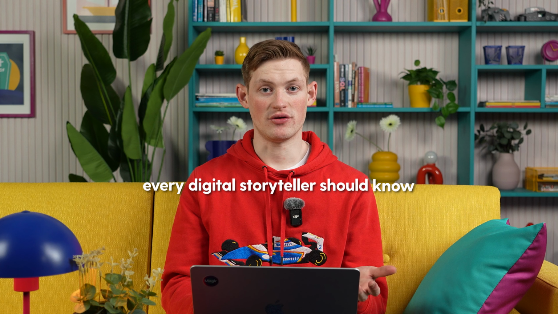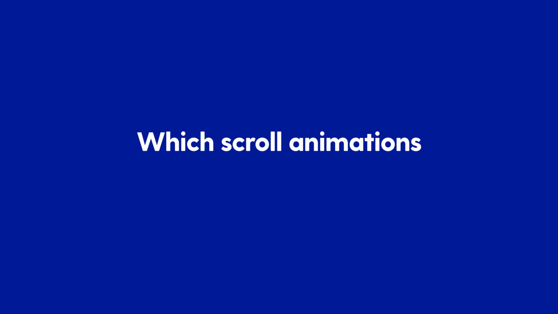We'll go through some scroll animations every digital storyteller should know, and more importantly, how to combine them into sequences that serve your story. Which scroll animations are there? First, we need to know what building blocks we're working with. Let's run through some examples of popular scroll animations.